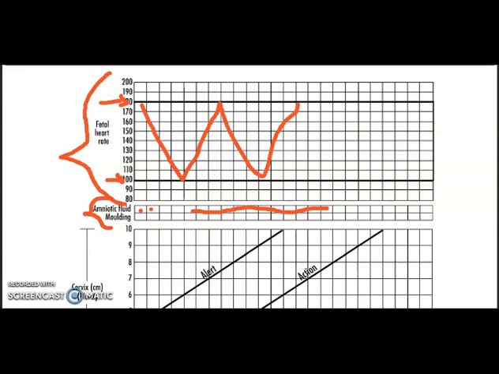Then the other part in this row is where you record moulding. Moulding is a situation where the bones of the fetal skull, the fetal head, overlap. Recording can be done in two different ways. You can use digits from 1 to 3, or you can use the plus symbol: 1 plus, 2 plus, or 3 plus.